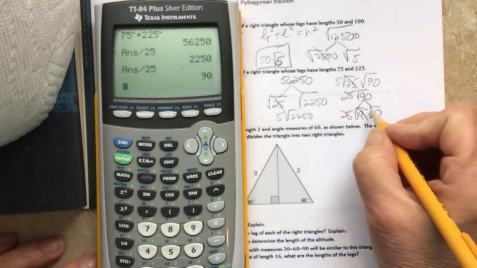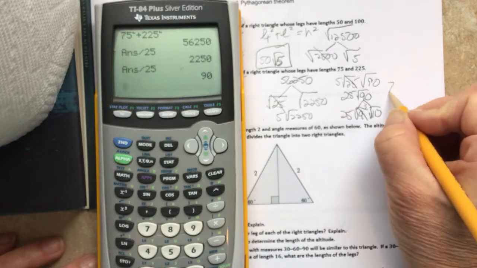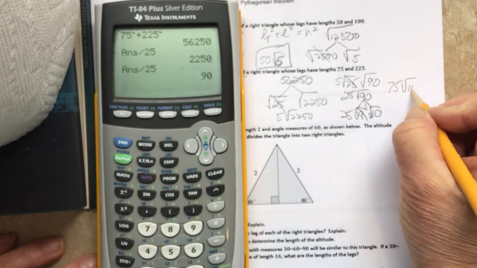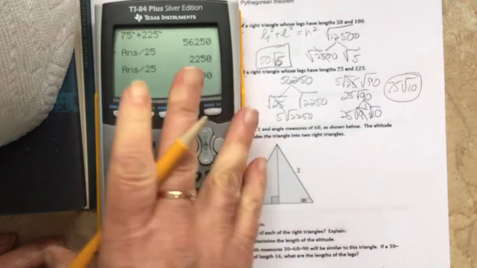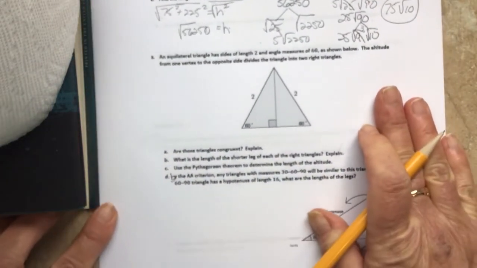Okay, so that's going to give me 3. And so that's going to be 75 rad 10. And there you go. Okay, now hopefully these are going to get a little bit easier.